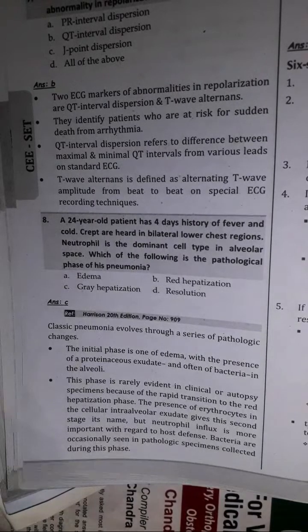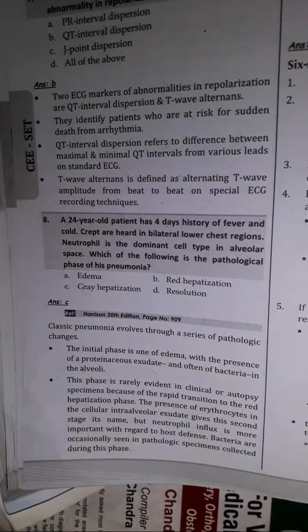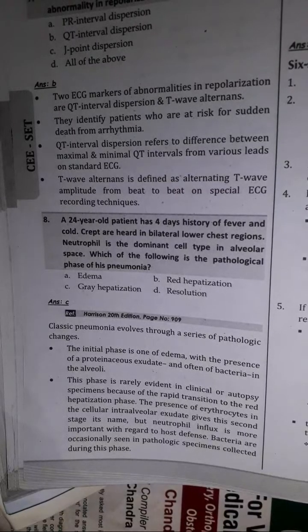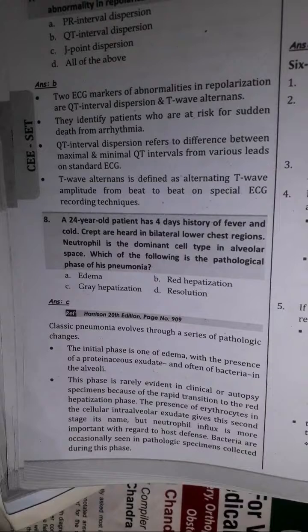This phase is rarely evident in clinical or autopsy specimens because of the rapid transition to the red hepatization phase. The presence of erythrocytes in the cellular intra-alveolar exudate gives this second stage its name, but neutrophil influx is more important with regard to host defense. Bacteria are occasionally seen in pathologic specimens collected during this phase.